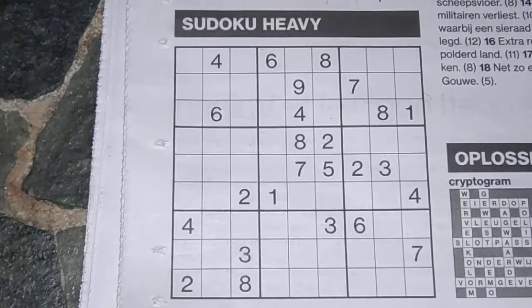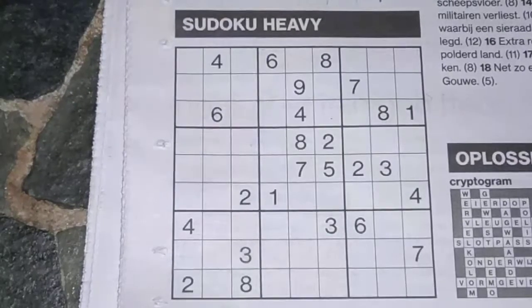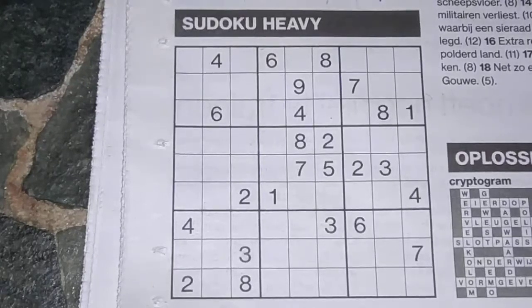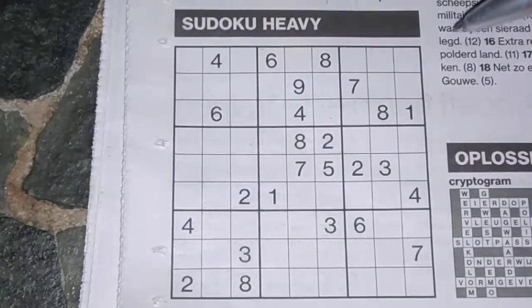Hi everyone. We are back again with the second regular Sudoku, a Sudoku Heavy. Let's get started with this Sudoku.